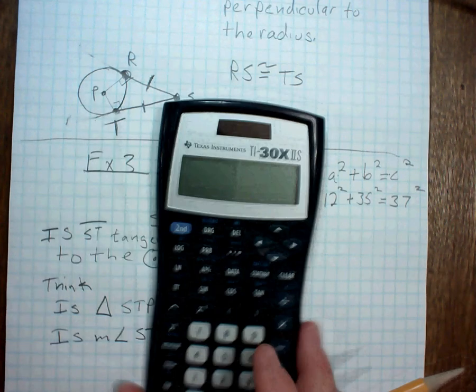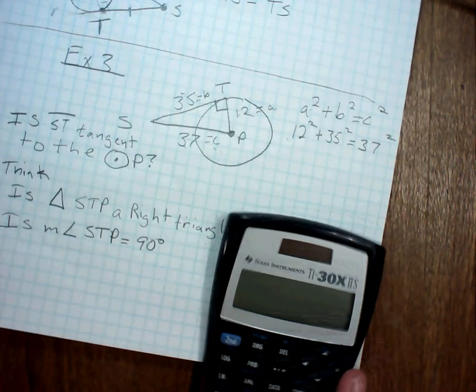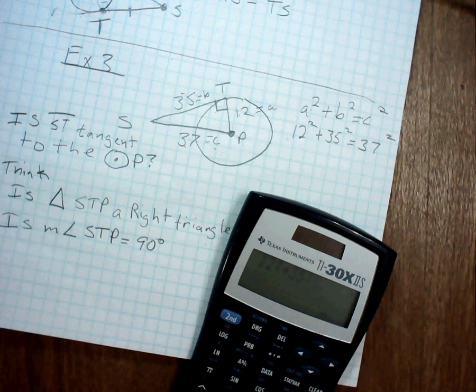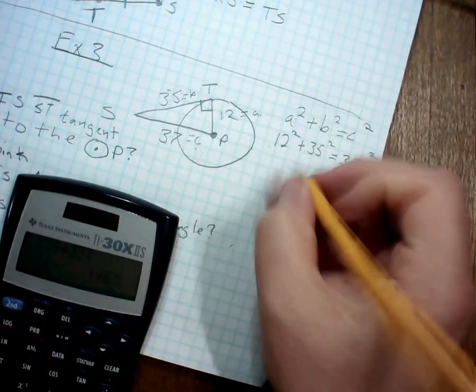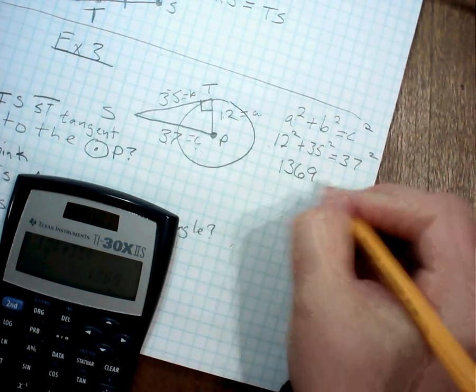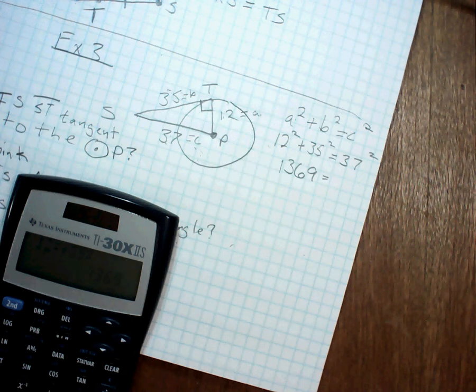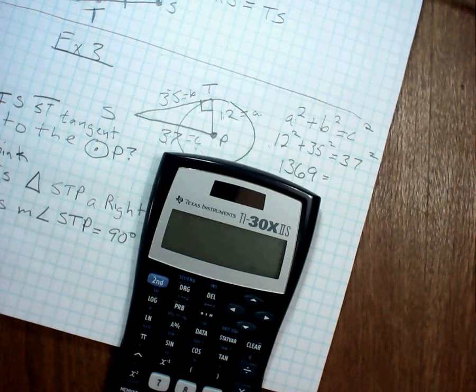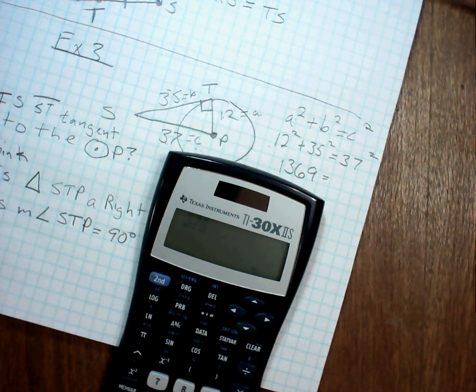So I'm going to take my calculator and I'm going to say 12 squared plus 35 squared and see what that equals. 1369. I said probably not, but maybe it is. I don't know. I'm curious now. And then I'm going to see if that's equal to 37 squared. So I'm going to say 37 squared.